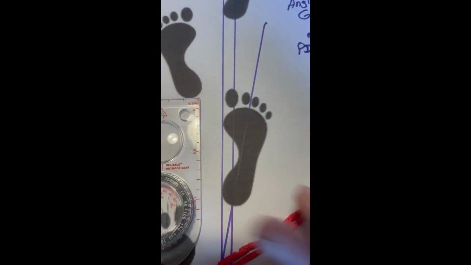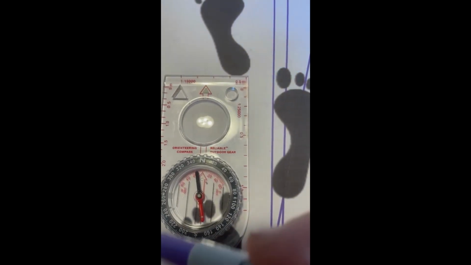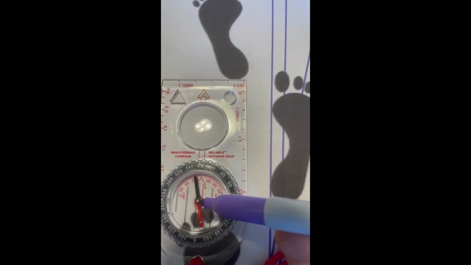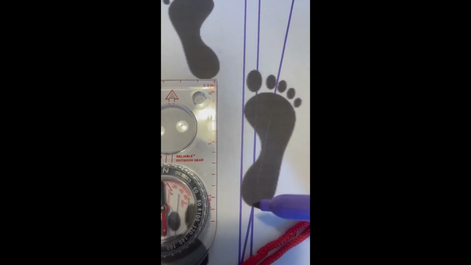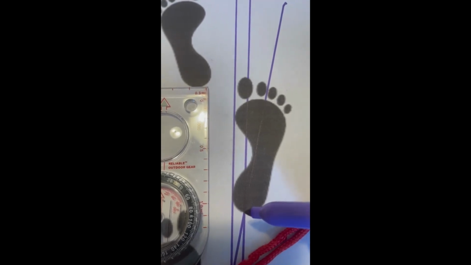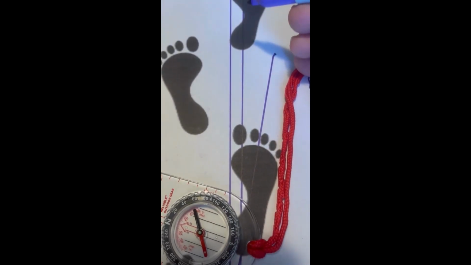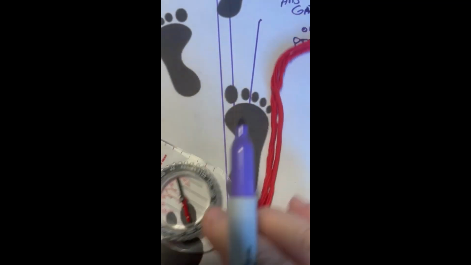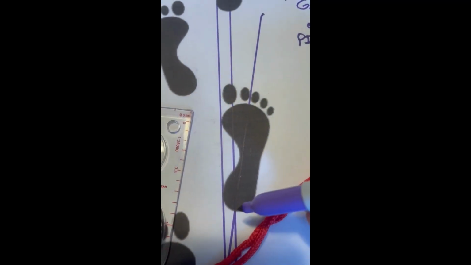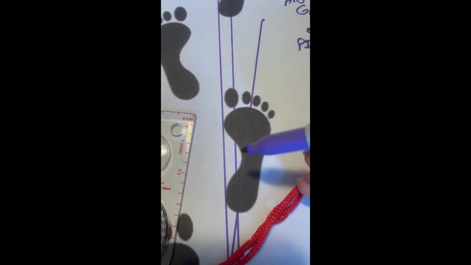So what I'm going to do is put my center right here on our line of our heel. I've got a line going through the heel to the next heel, and then a line going through the center of the foot here.